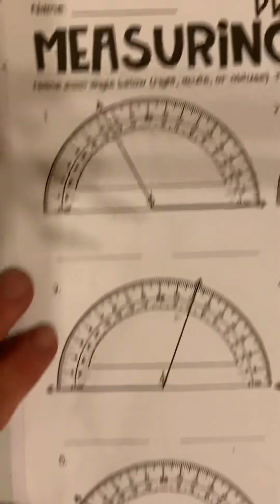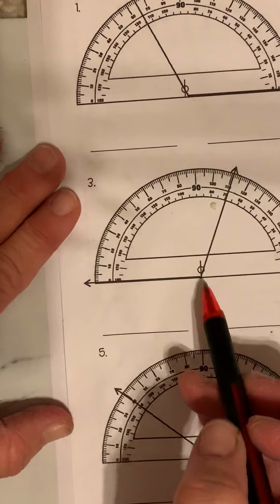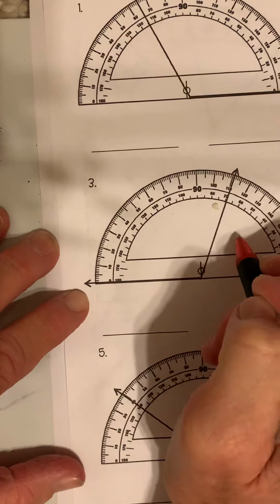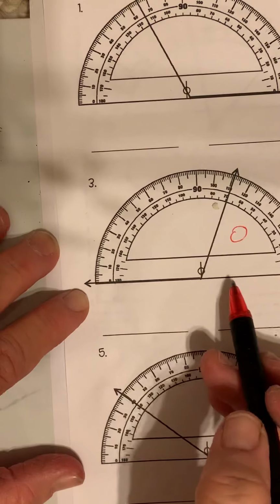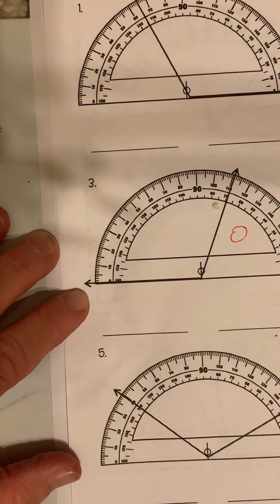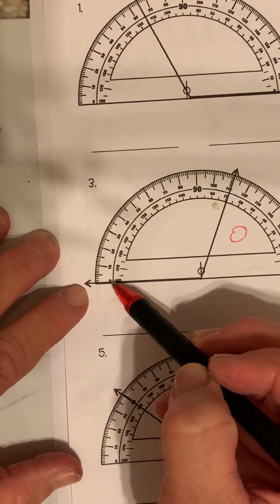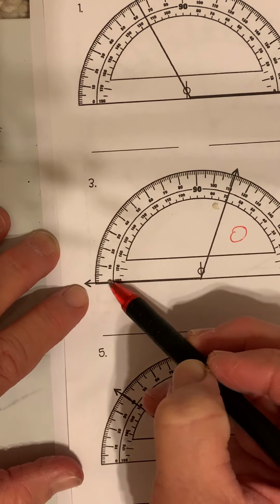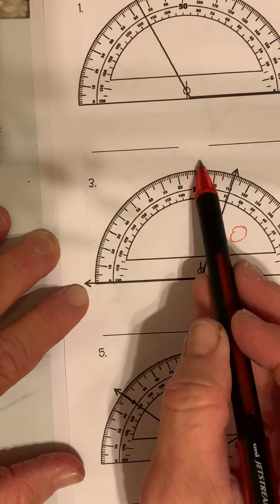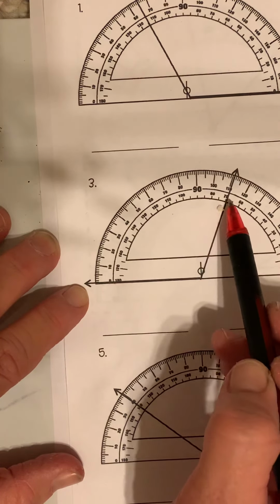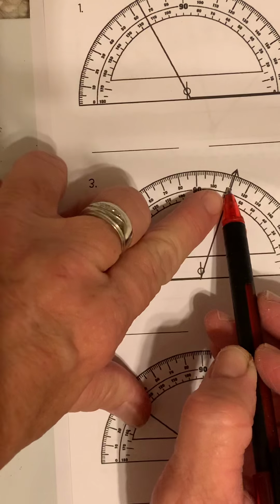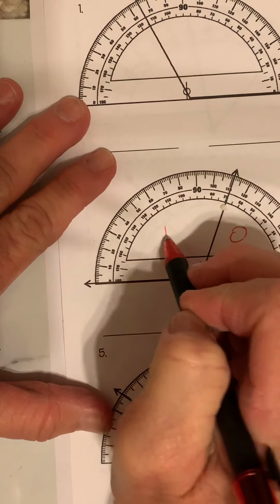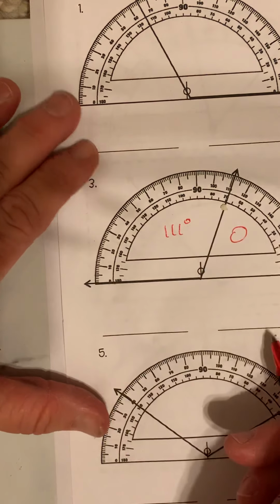This is another one. Here's this one right here. This one opens up the other way, so this one opens up to the left. And of course, we're going to look at it and say, oh, this is an obtuse angle. So I know it's obtuse, so I know it's going to be greater than 90, right? 91 and up. So I'm going to start over here, and of course, I start with 0, not 180, and I go all the way around. Here's 90, 100, 110. And then it's like one little mark past 110. So I would say that was like 111 degrees.